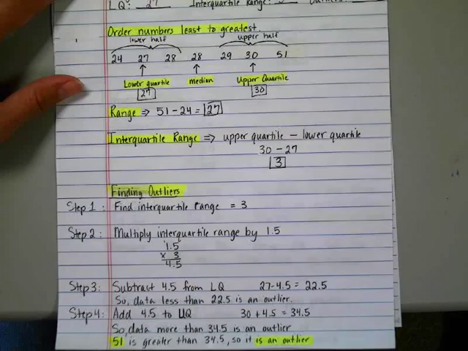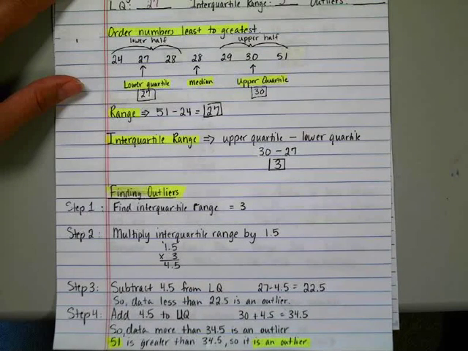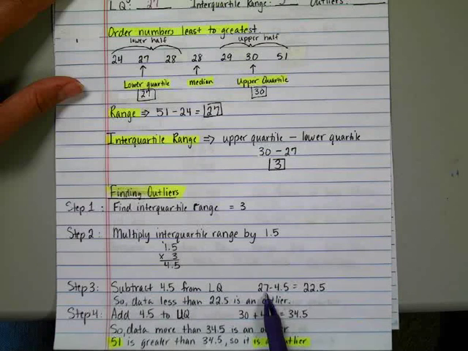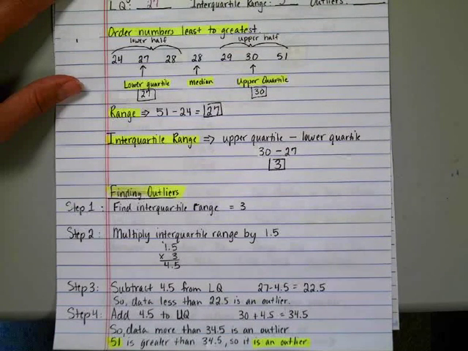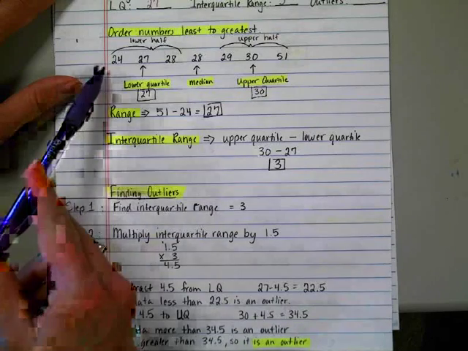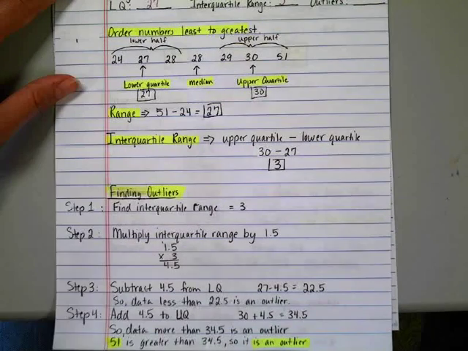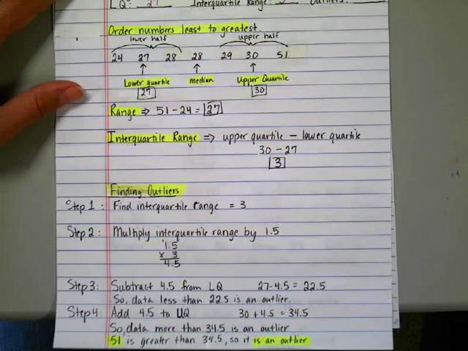Step 3, we are going to subtract 4.5, which is this number right here that we got after we multiplied the interquartile range by 1.5. We're going to subtract 4.5 from the lower quartile. Our lower quartile was 27. We subtract 4.5, and the number is 22.5. So data less than 22.5 is an outlier. We do not have any number lower than 22.5. So 24 would not be an outlier.